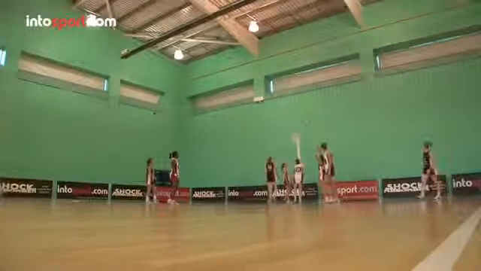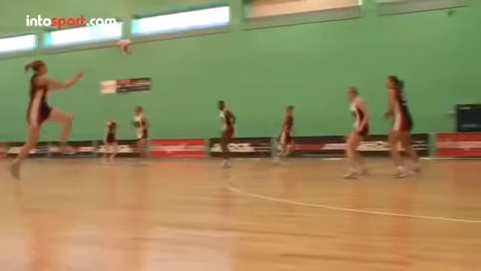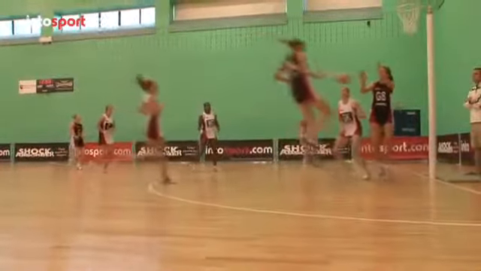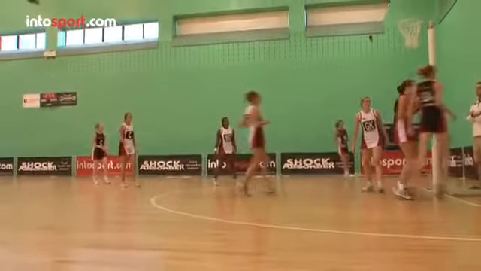Alternatively, in this situation, the player can step or jump from the landing foot onto the other foot, and then step or jump again, but must throw the ball or shoot before regrounding either foot.